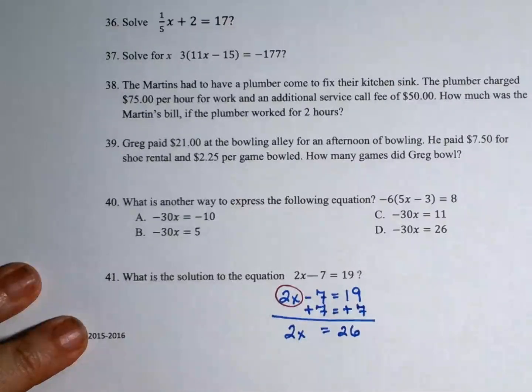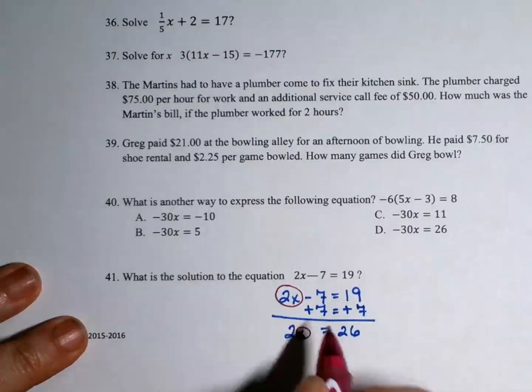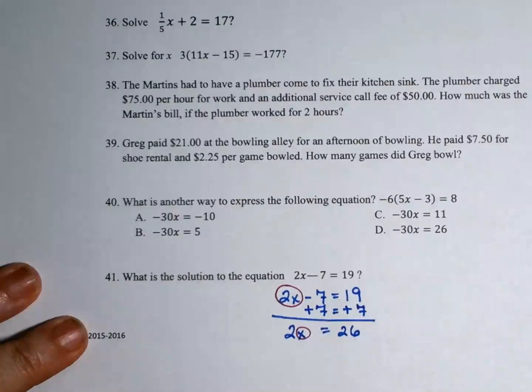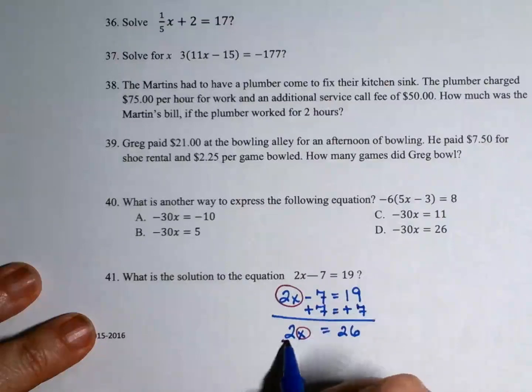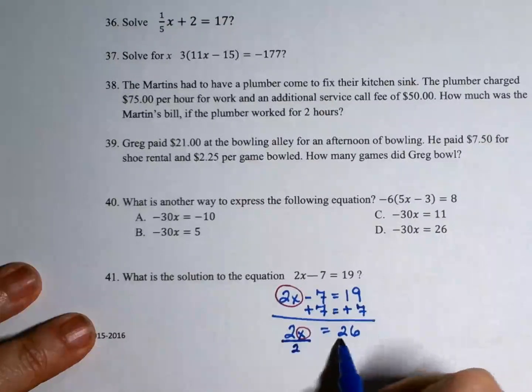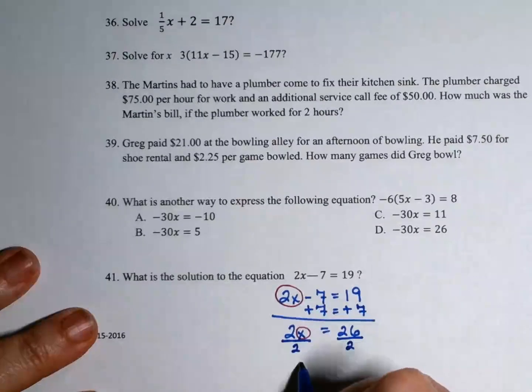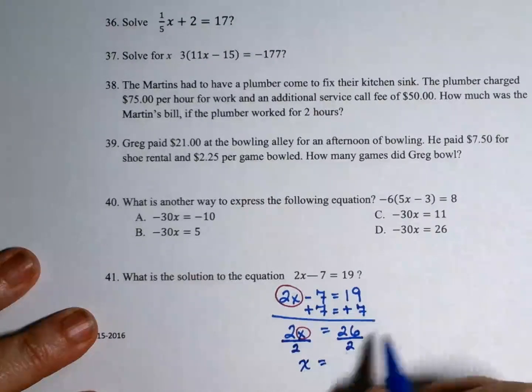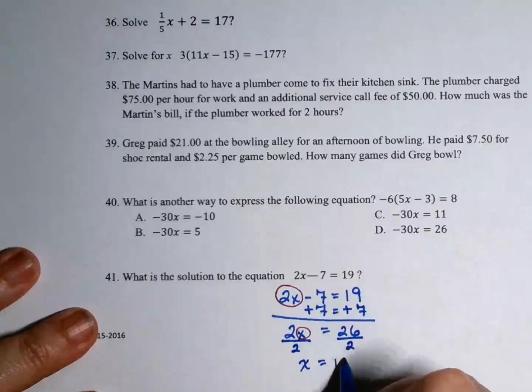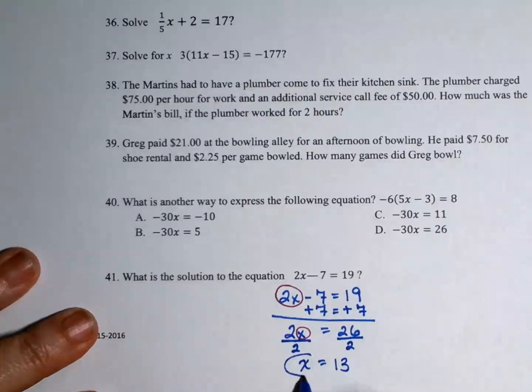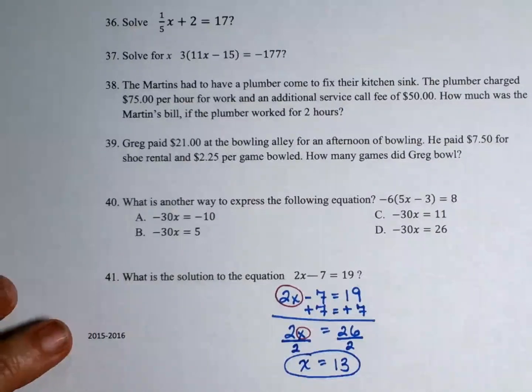Now I have to get this x by itself. This 2x means 2 times x. So what's the opposite of multiplication? That's division. So I have to divide this side by 2, and then divide this side by 2. That leaves me with x equals 26 divided by 2 is 13. So my answer to number 41 is x equals 13.